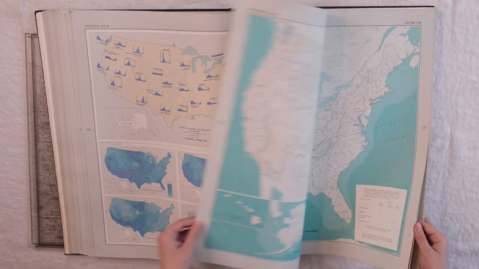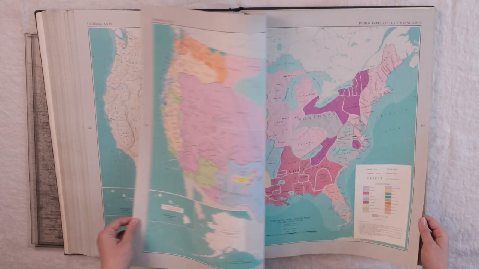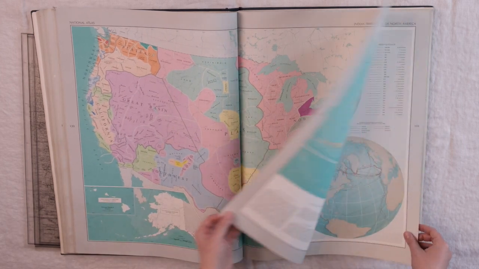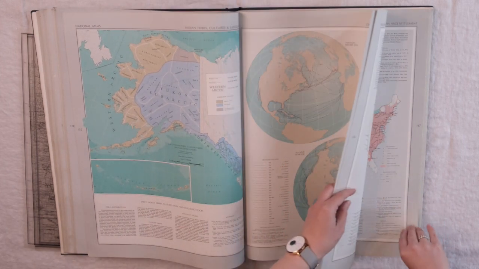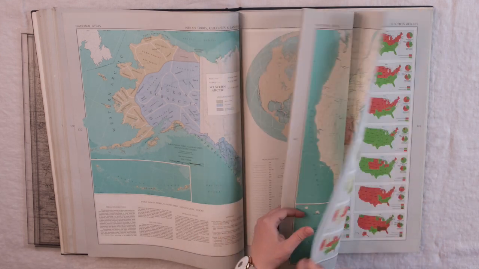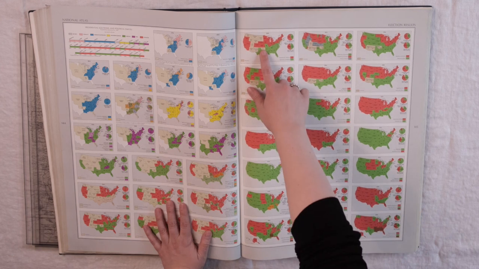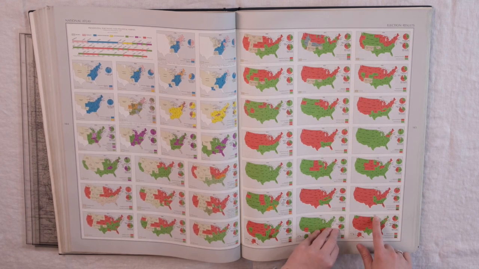Seasonal pressures and winds, floods and droughts, water use, Native American tribes. That one I think is really nice. We've got some historical things which I'm not as interested in. Election results. This is, I think, going from 1888 through 1968.